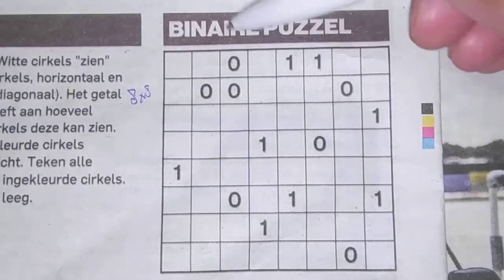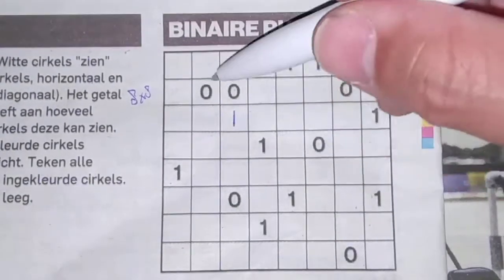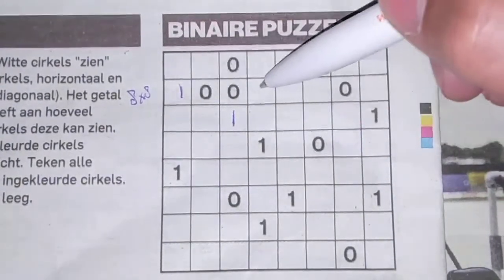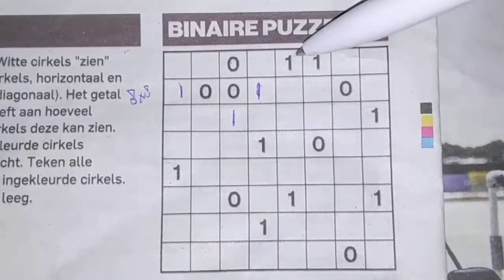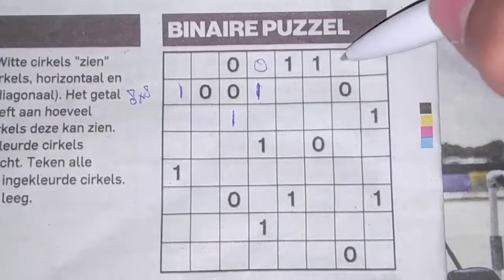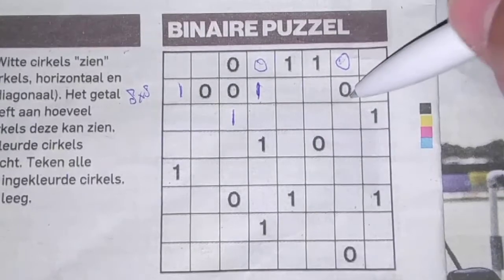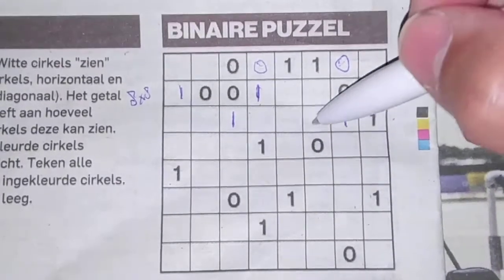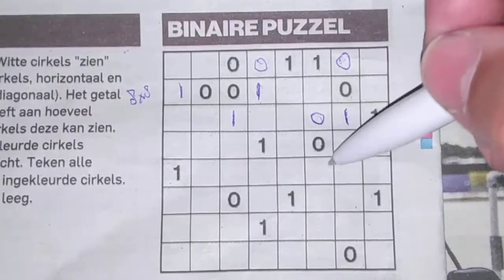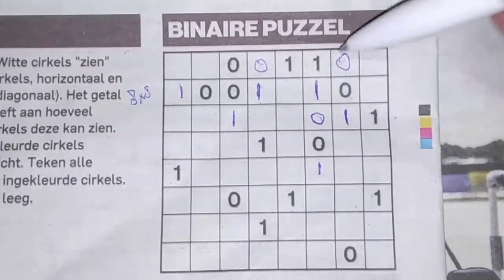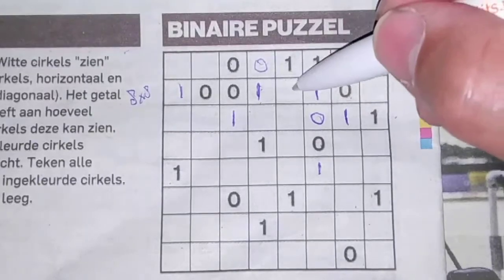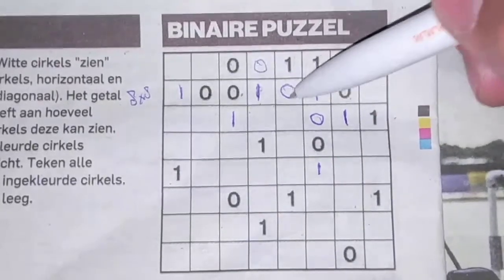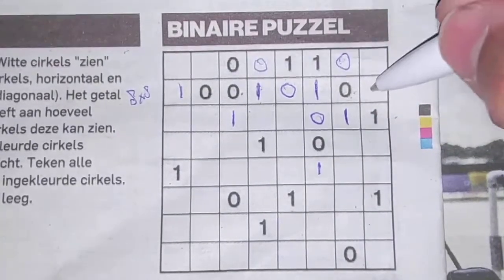A double O here, 1, there 1. Double O here, 1, there 1. Double 1 here, an O, there an O. A double O here, 1, there 1. A double 1 here, an O, there an O. A double O here, 1, there 1. Between two ones comes an O. We have now 4 O's, so the rest are ones.